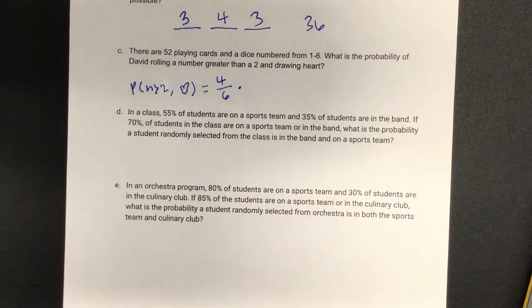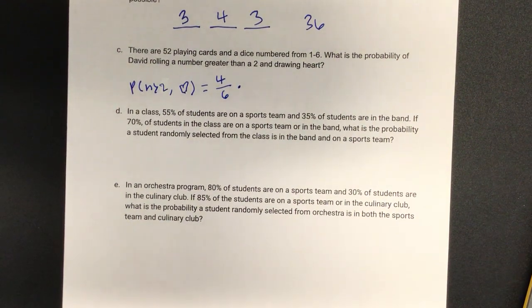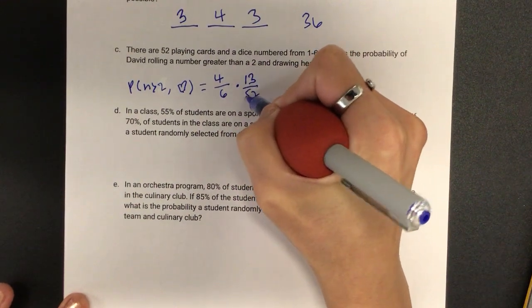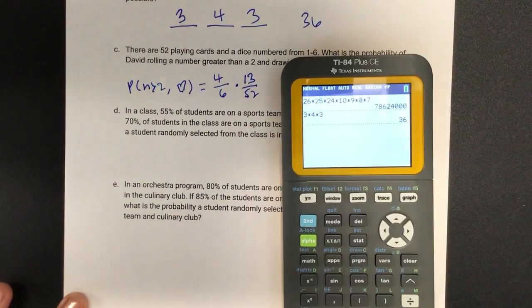And then how many suits do we have in a deck of cards? 4. We have 4 of them. And we know there's 52 total, right? So how many would be the hearts? 13 out of 52. So we got 4 over 6 times 13 over 52.